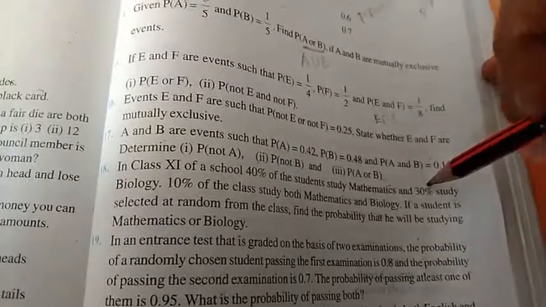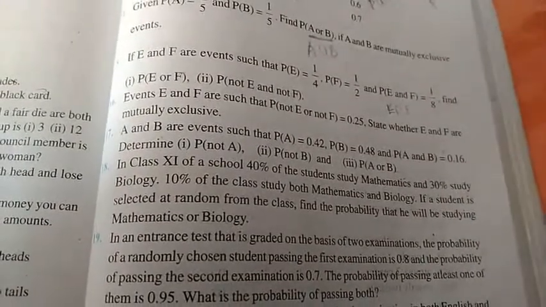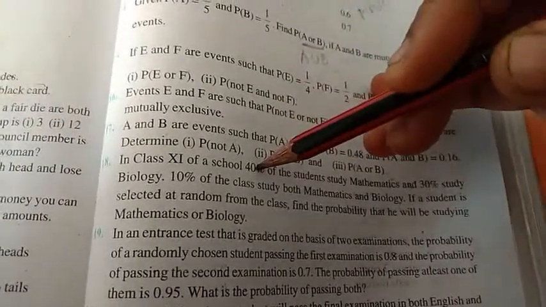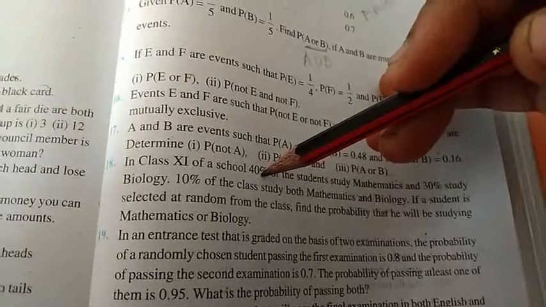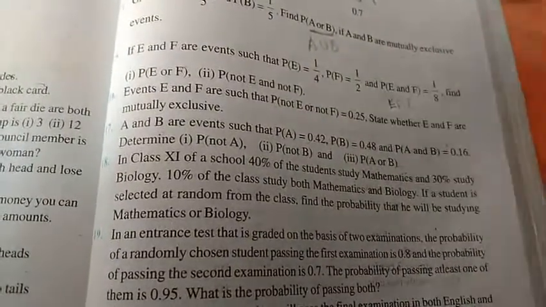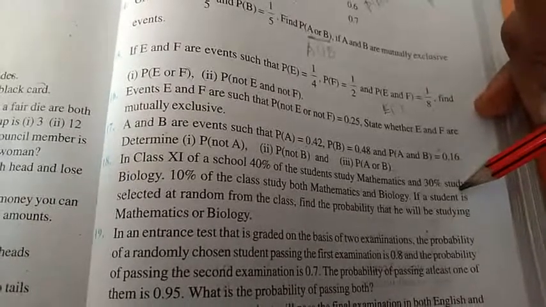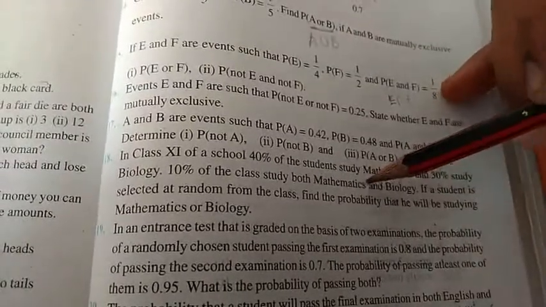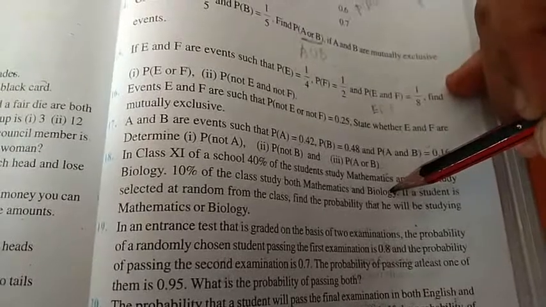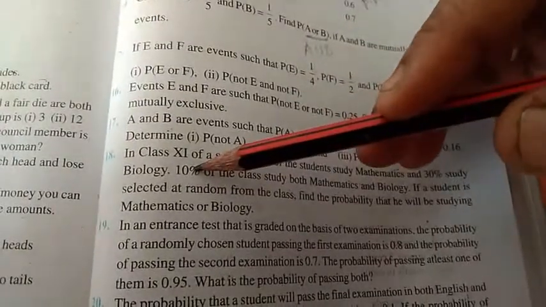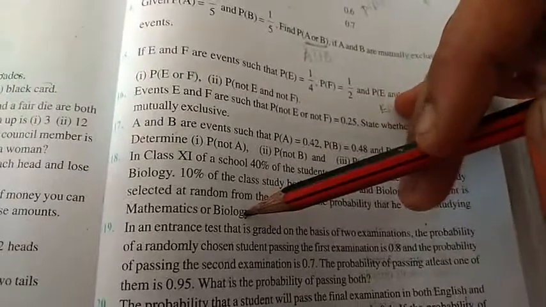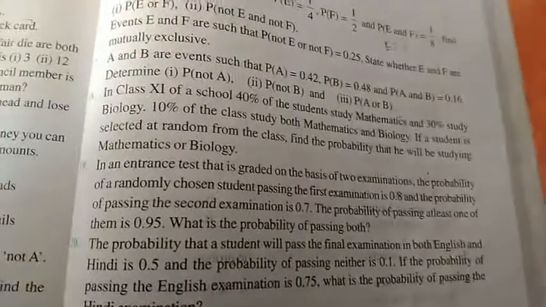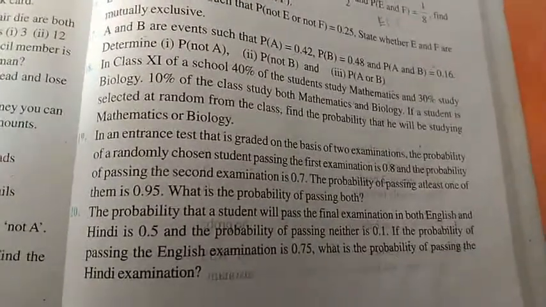Similarly for 30, because what is the probability of an event formula? Favorable outcomes divided by total number of outcomes. The number of students studying mathematics is 40, total number of students is 100. How do you know that? Because they have given it in percentage. So likewise you can calculate the probability of students studying biology is 0.3. Probability of students studying both mathematics and biology, which means M intersection B, is 0.1. So they asked you to find the probability of M union B. Again you have to substitute in the formula. Yes, these are all very easy problems. You can do it on your own.